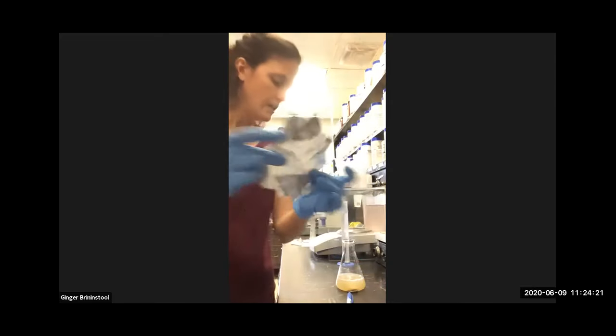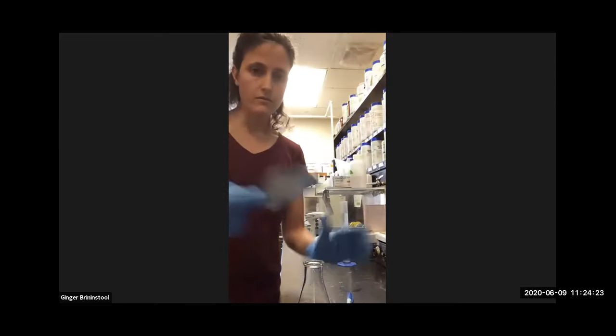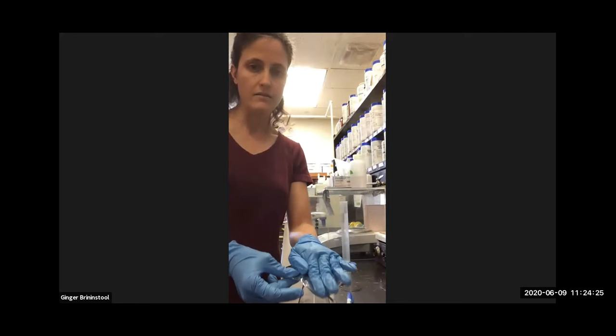I have 2 pieces of foil. I'm going to overlap them in a way such that they're at angles to one another, and then I'm going to cover the top of my flask.